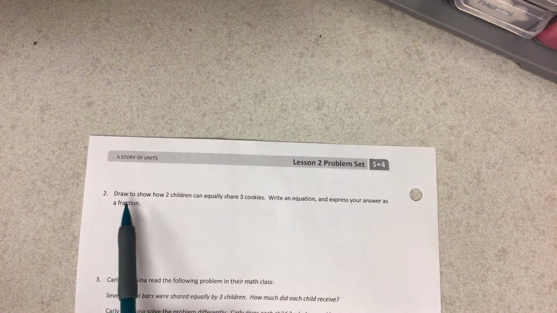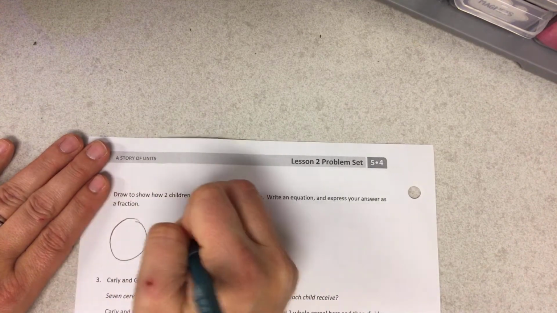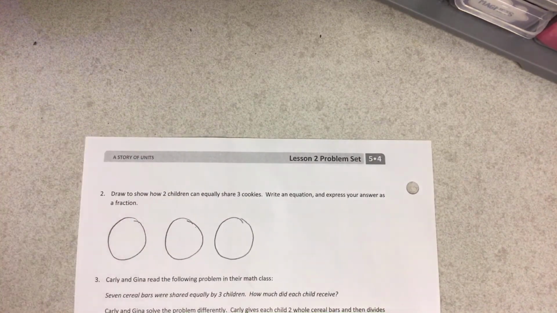So it says, draw to show how 2 children can share 3 cookies. Write an equation and express your answer as a fraction. So I have 2 kids, but I have 3 cookies. I've got 1, 2, 3 cookies here, okay? I have 2 kids that I want to split that evenly across, okay?